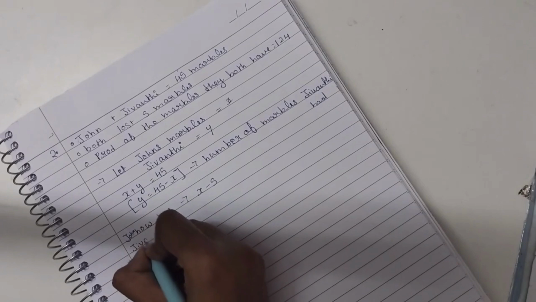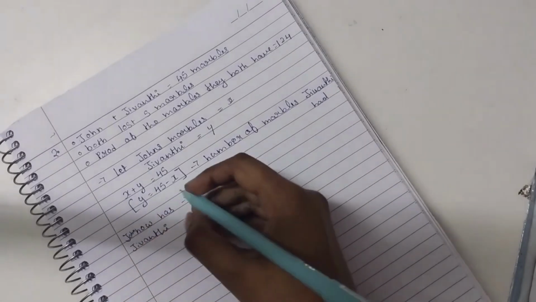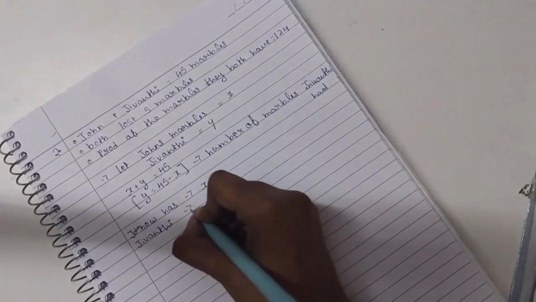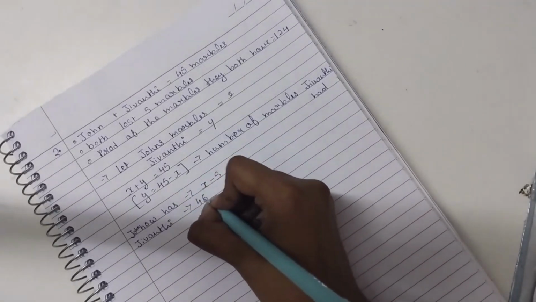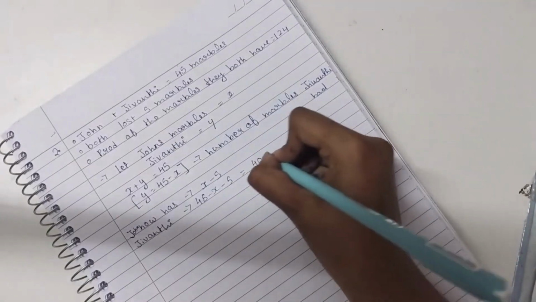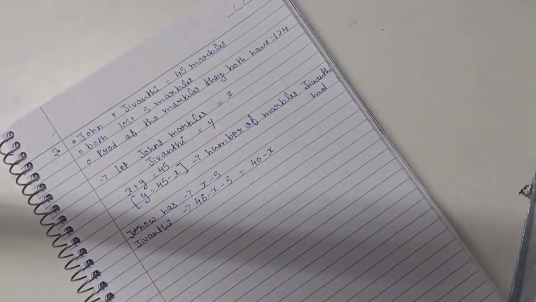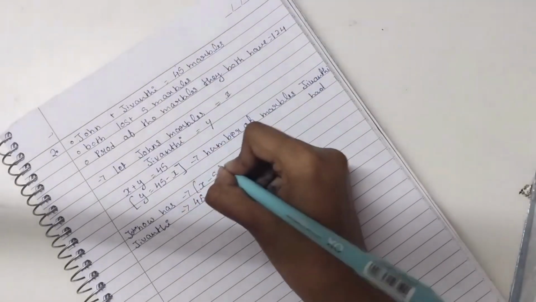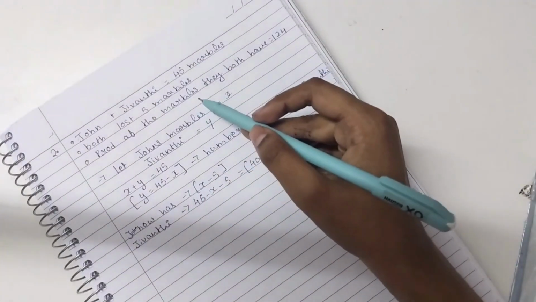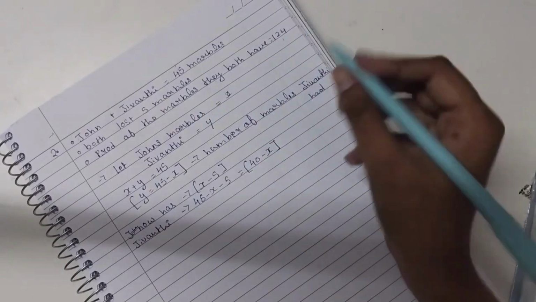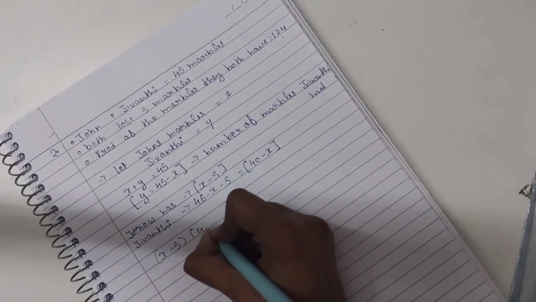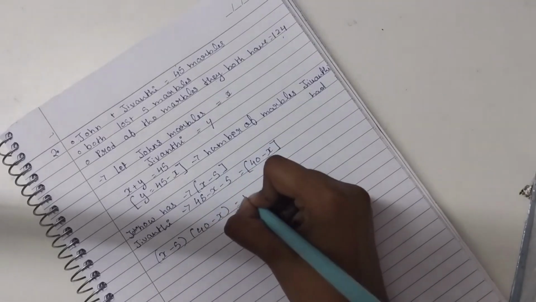And Javanti also lost 5 marbles, and we know that the number of marbles Javanti had was 45 minus x. So when she lost 5 marbles, it will be 45 minus x minus 5, which is also equal to 40 minus x. So this is equal to the number of marbles they now have. And they've said that the product of the marbles they now have is 124. So basically they've said that (x minus 5) times (40 minus x) is equal to 124.